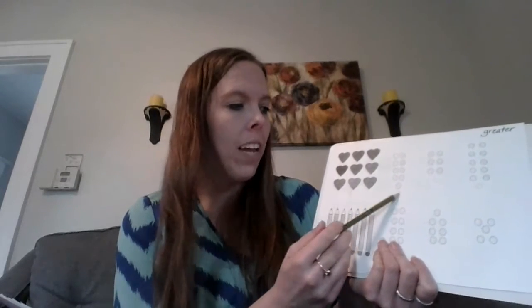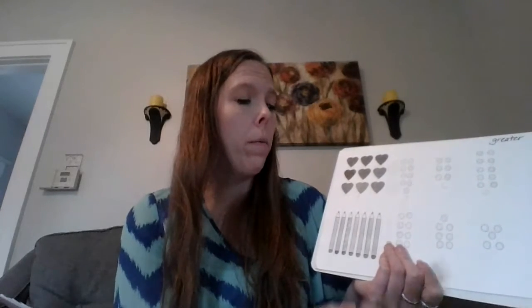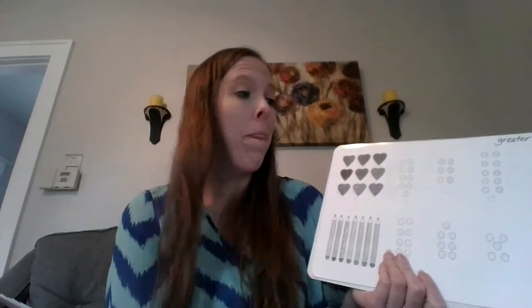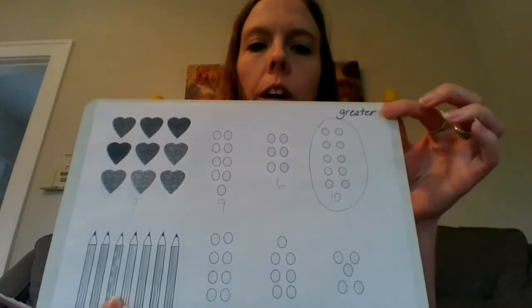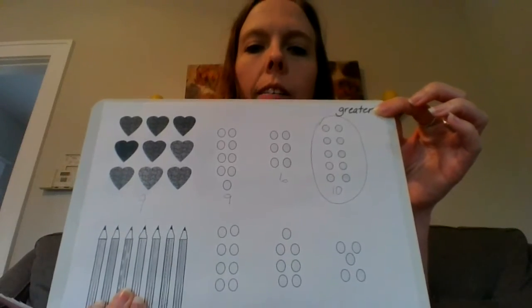All right, my job now is to find the set of dots that is greater than the set of hearts. So I had 9 hearts. This set had 9. That's not greater. That's the same. I don't want that one. This set has 6. That's not greater than 9. That's less. So I don't want that one. Then this set had 10. And 10 is greater than 9. It's more. So I'm going to take my pencil, you could also use a crayon, and I'm going to circle the set that is greater. Remember, here's the word greater to help you remember. We're circling the greater set today.